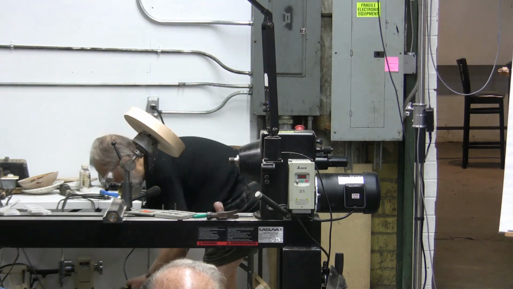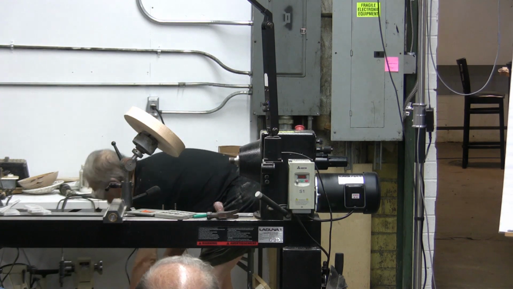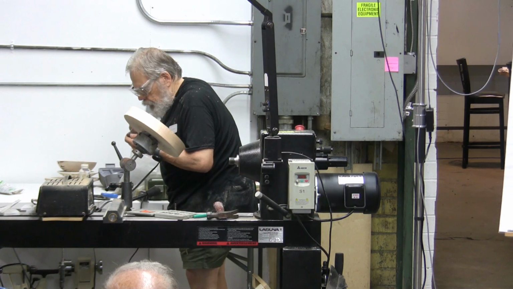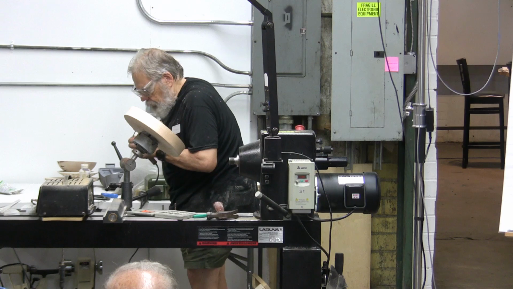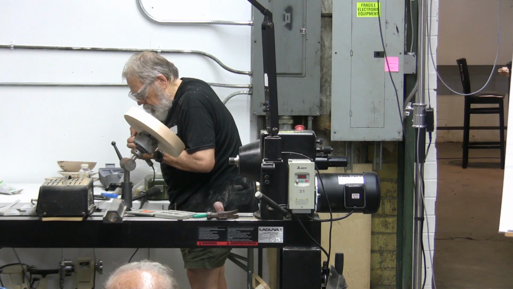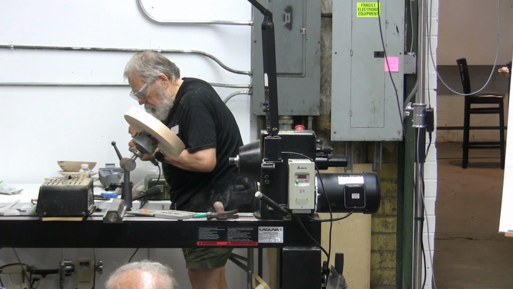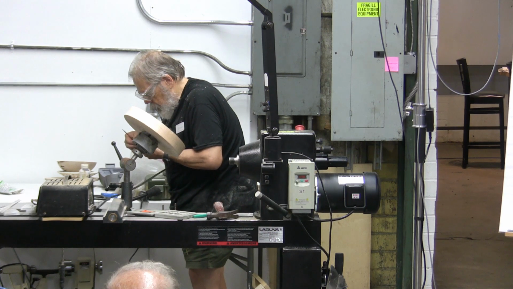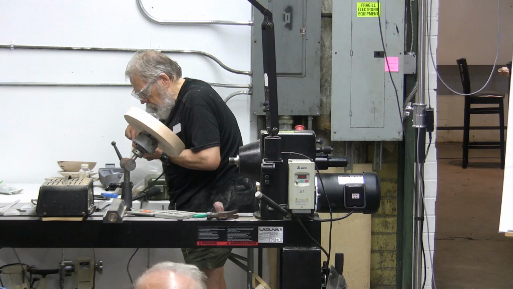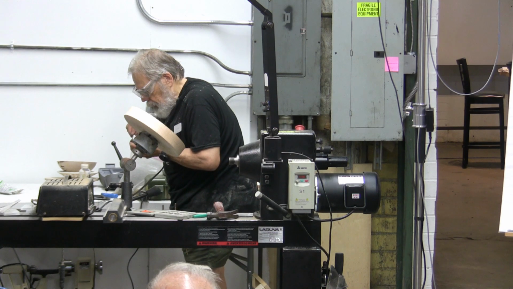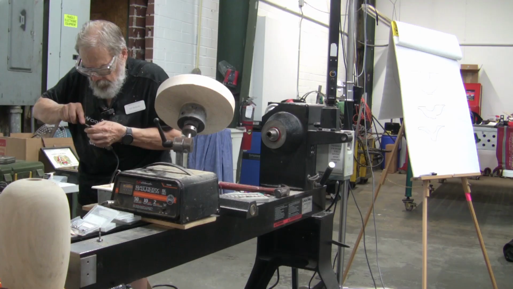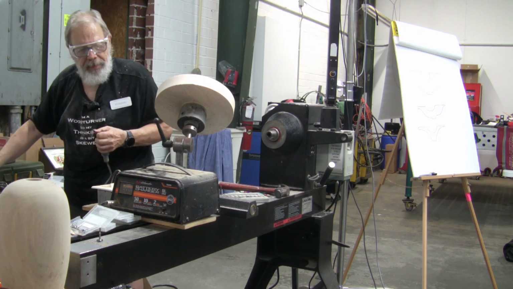One other technique. This is a homemade wood burner, and I could put a stippling bit in here, clip it in, but I'm going to leave it with one that I use pretty regularly, and that's a coil.